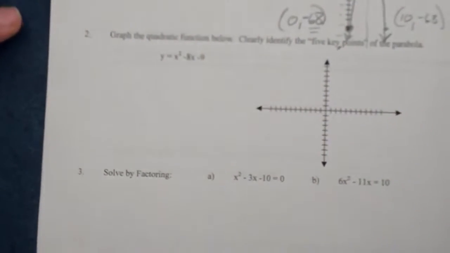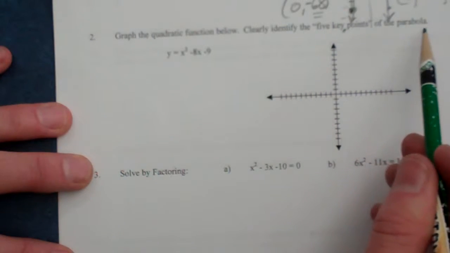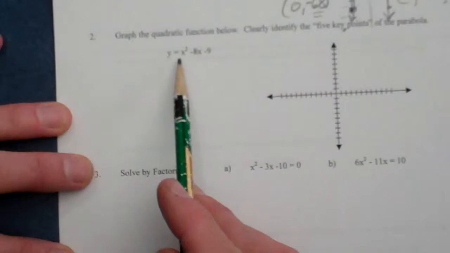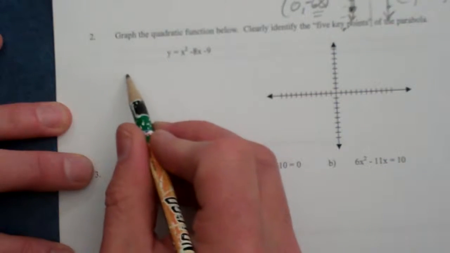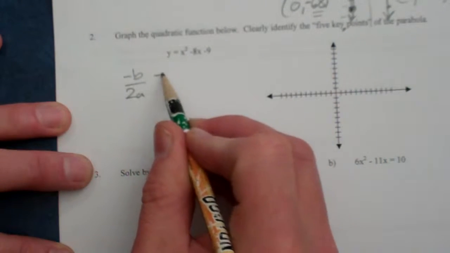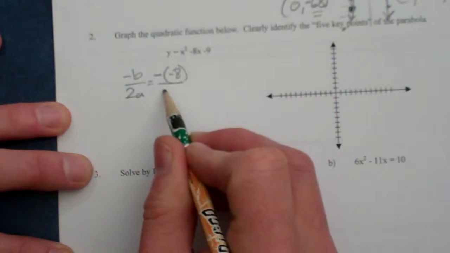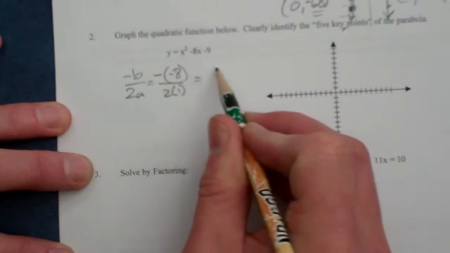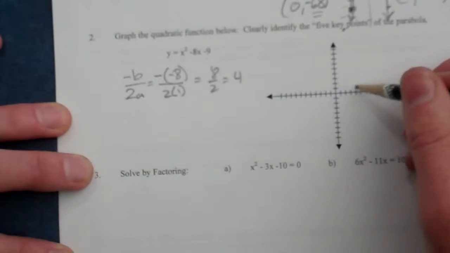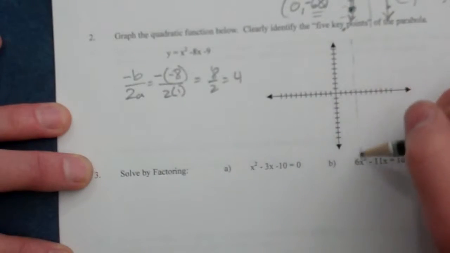Okay, the next is graph the function and identify the 5 key points of the parabola. Okay, so this one is not in vertex form. I can't read the vertex off of it, but I can find it by doing the minus b over 2a trick. In that case, it's a minus negative 8 all over 2 times 1, which is 2, so I get 8 over 2, which equals 4. So I know that my axis of symmetry is right here along the x equals 4 line somewhere.